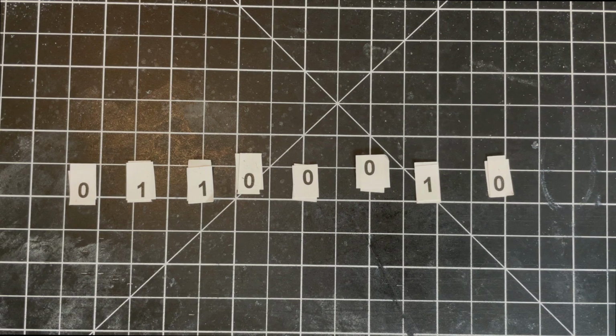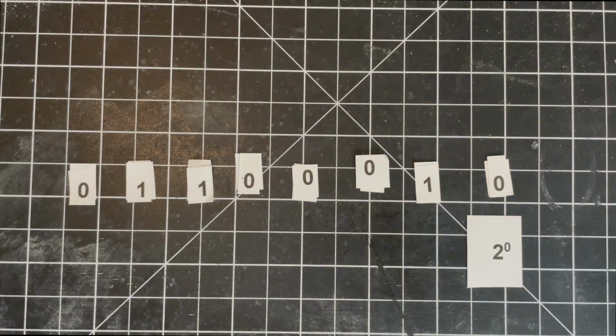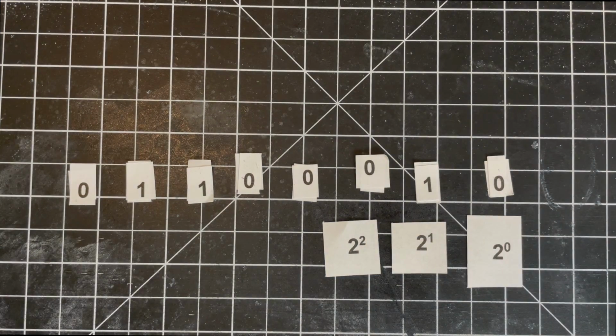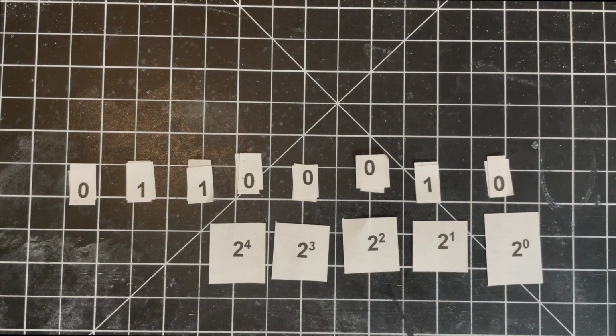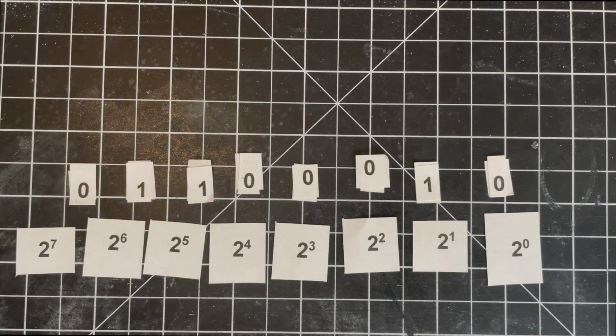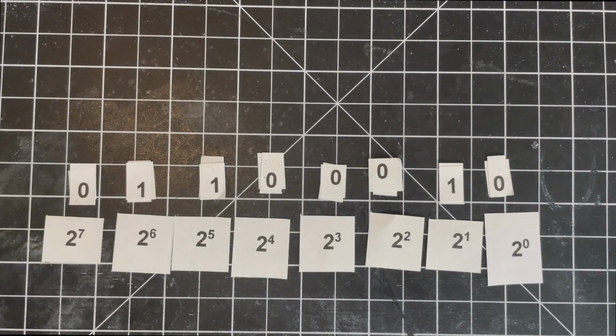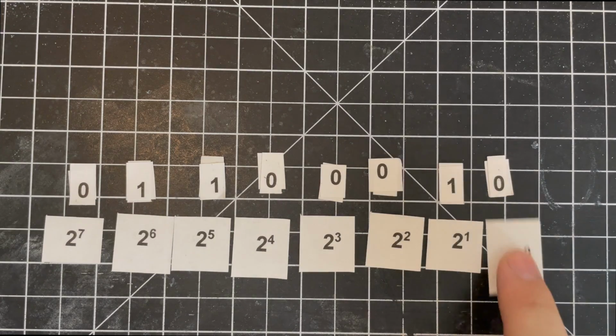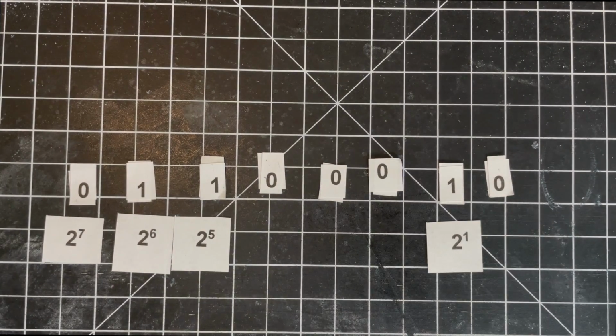Let's do another example. I'd encourage you to pause the video and try this out for yourself. First, we assign our values to each bit, keeping in mind that the rightmost bit is our least significant bit. Then we multiply through. And lastly, we add the numbers together.